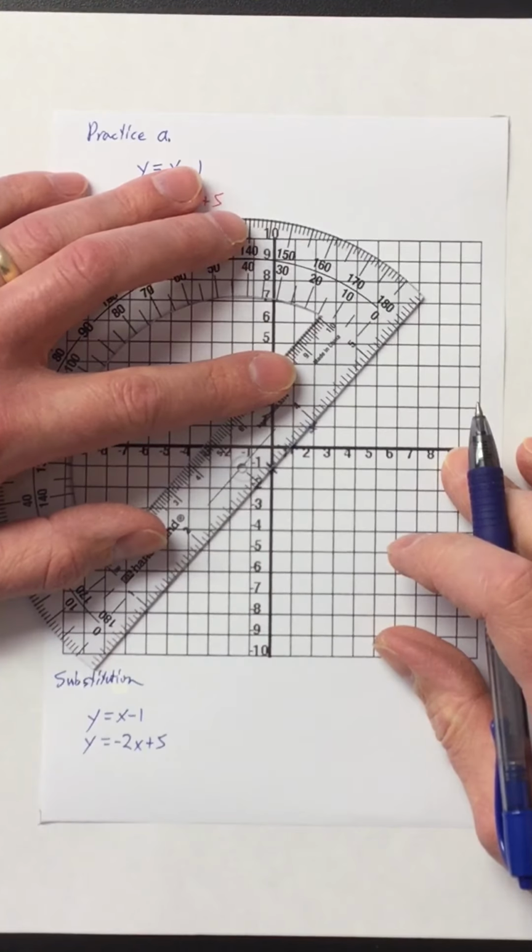The whole goal of this is to find if they're consistent, inconsistent, or dependent, and then in this case, if they are consistent, to give the solution set, or the coordinates, the x value and the y value.